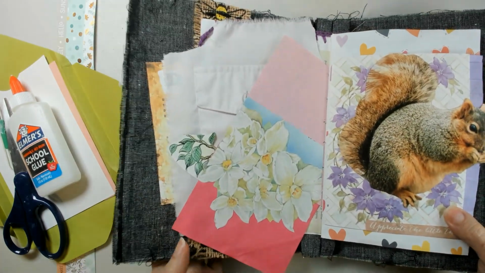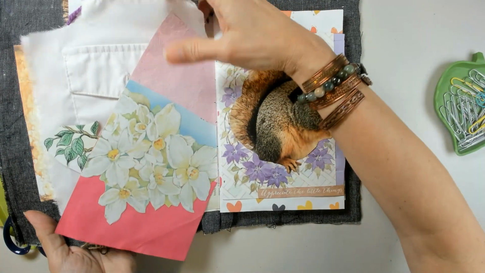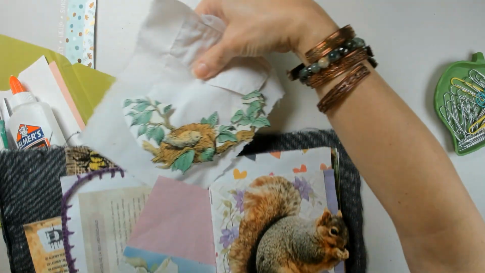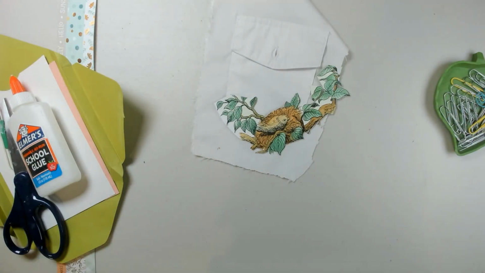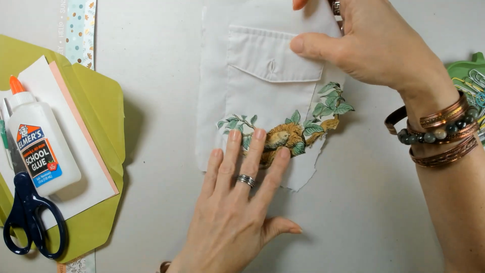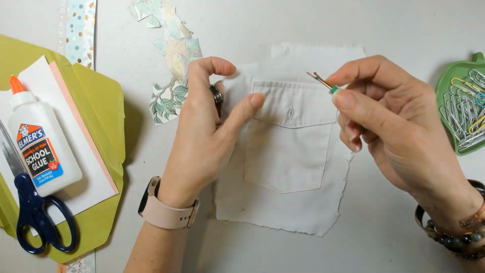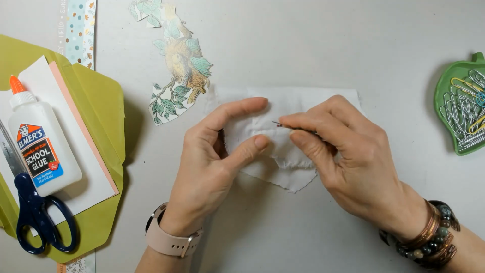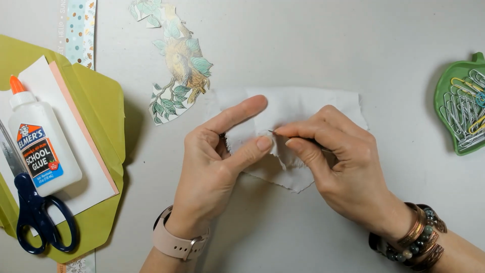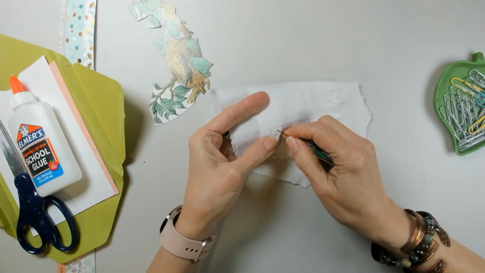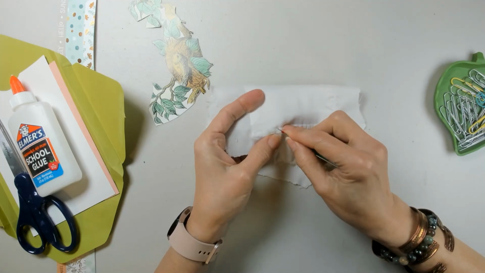But today I'm gonna go with the alter pocket. So let me take this away and let's start. The first thing I'm going to do for this prompt is to separate the pocket from the fabric, the back of the page. This used to be from a white t-shirt, I think.